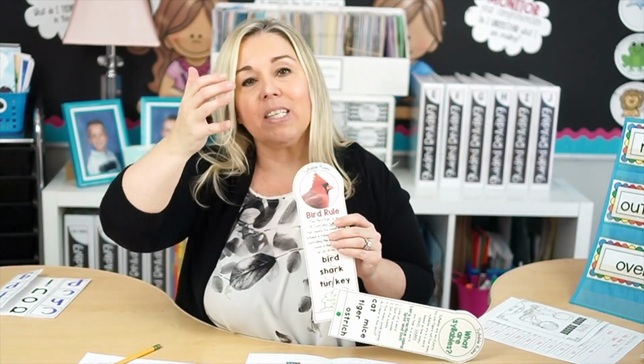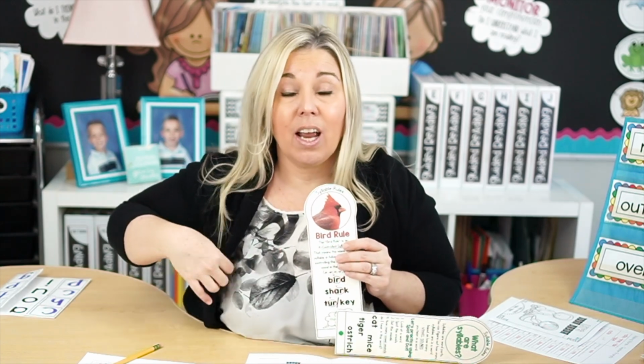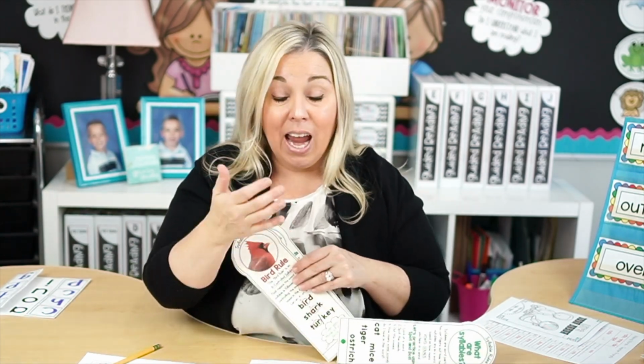If I don't want to teach syllables during the lesson, that's fine, but this is the perfect way to incorporate phoneme blending, phoneme segmentation, phonics, encoding, decoding, and syllable instruction. It's the perfect way to do it. It lends itself so well to this because you can really focus on each of the syllables.